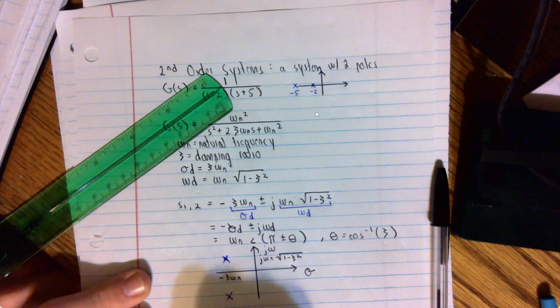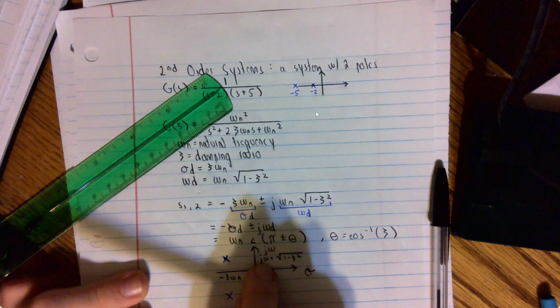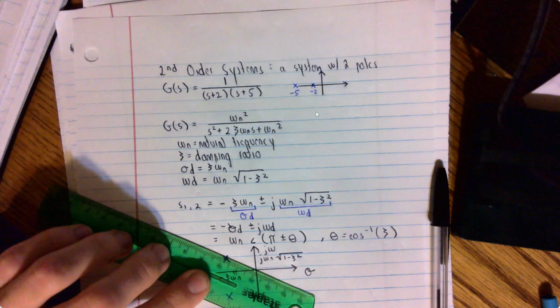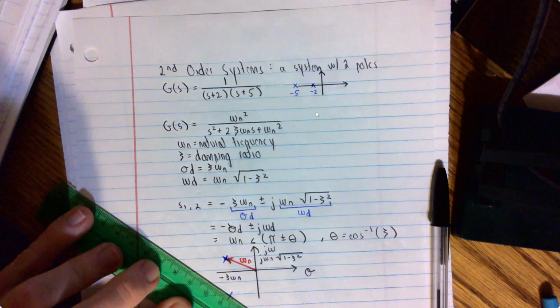This would be using the Cartesian form. If we use the polar form, it's going to be omega n. So drawing our vector here, this is omega n. And then your phase angle is right here.